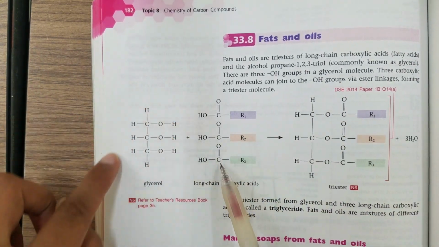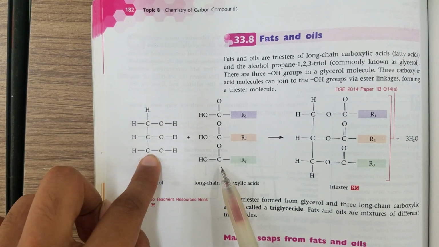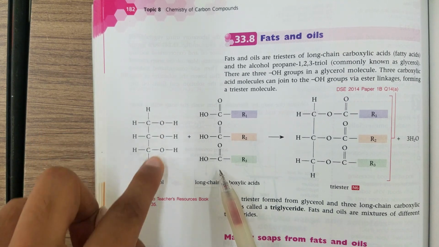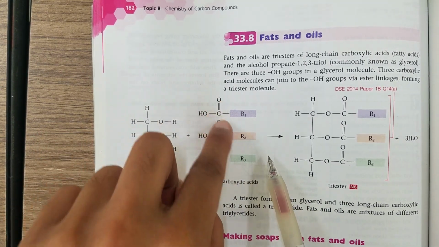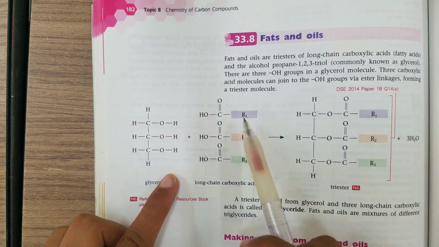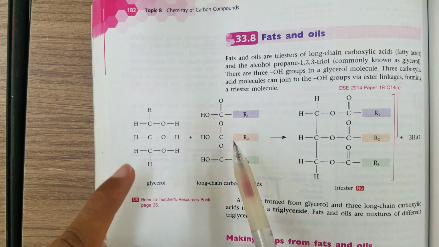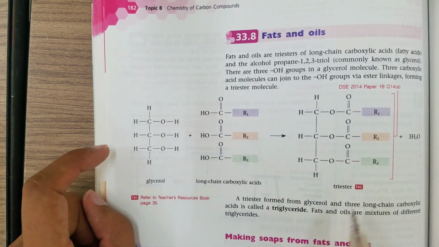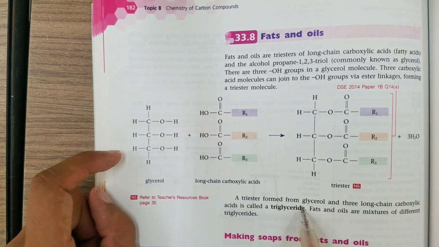Normally there's a name for these. There are three OH groups. We call it glycerol. And we have 3 carboxylic acids. Now this is R. It can be as long as possible. R means as long as possible, but the main group is the carboxyl group. So when they combine, they become a triester. There's a common name for that. We call it triglyceride. Do you have to know this?